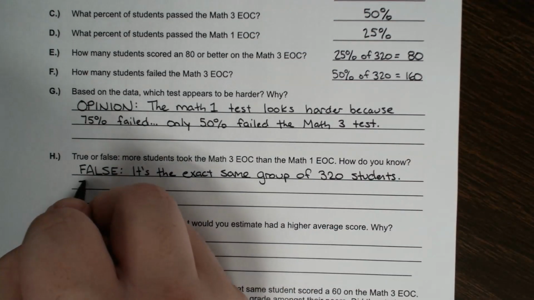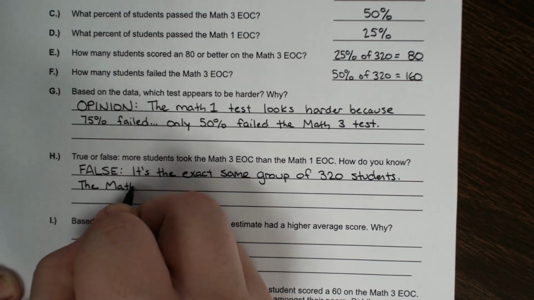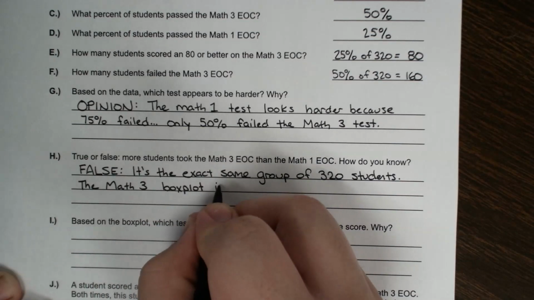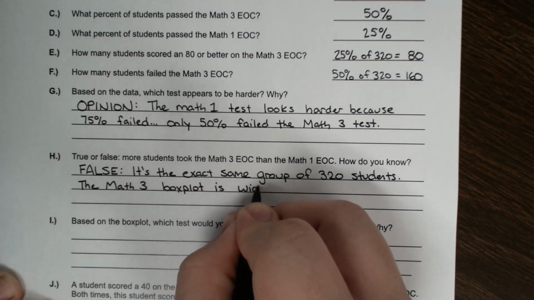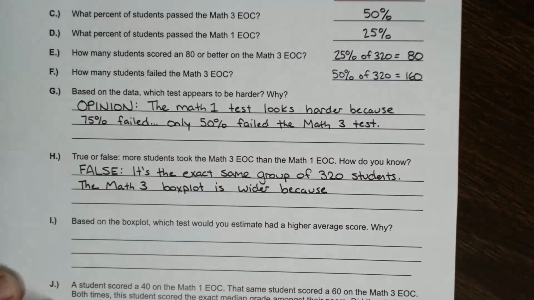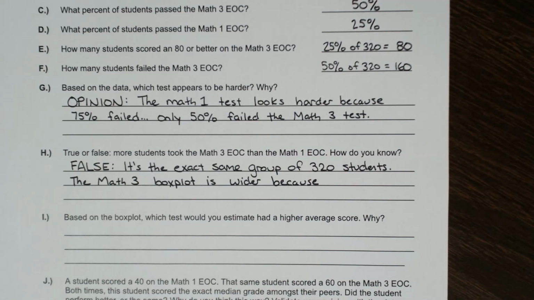I'm going to keep on writing. The Math 3 box plot is wider because... Someone help me fill in the rest of that sentence. The Math 3 box plot is wider because what? No more variations with the grade. Hey, very nice. Because the grades are more spread out.